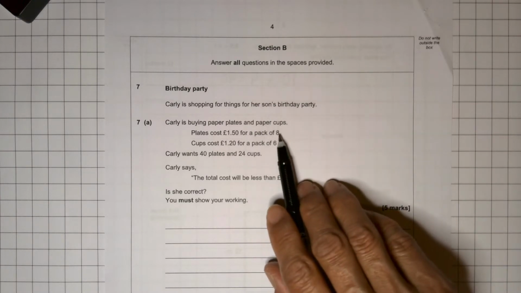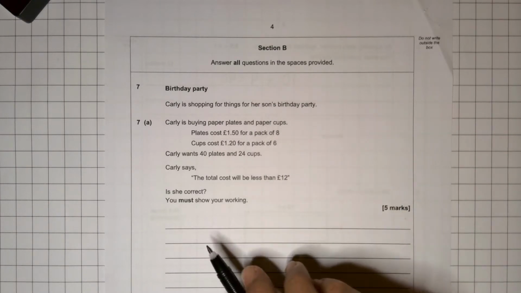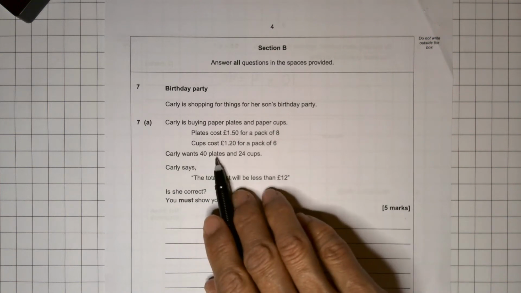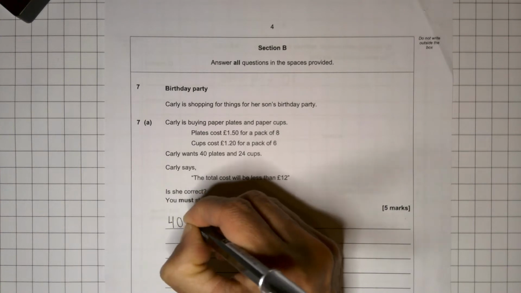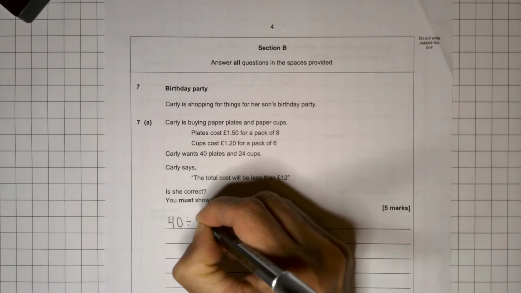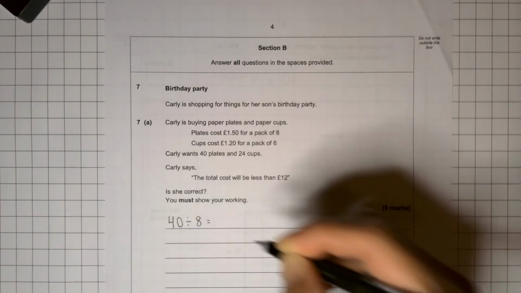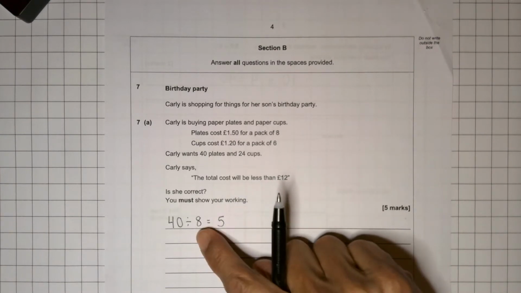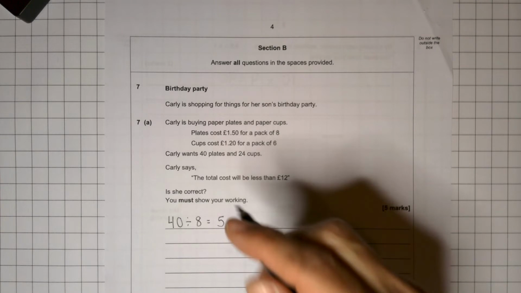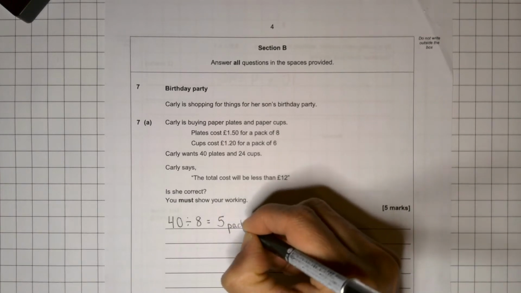So the first thing we need to know is how many packs we want to buy. So if we want to buy 40 plates and they come in packs of 8, you could count up and see how many, but a quick way would be to do a division. Okay, 40 divided by 8 tells you need 5. And you could check it by then saying 5 times 8 is 40, that's true. So we need to buy 5 packs of plates.